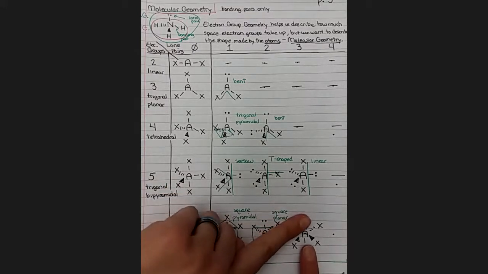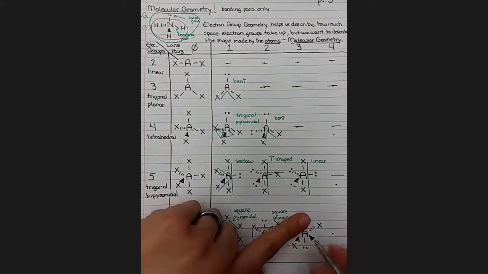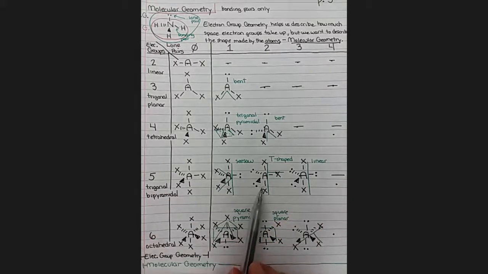If you squint and you cover up all of the lone pairs that we don't care about, you can see that this shape has an axis and a single leg, just like this one up here with 5 electron groups and 2 of them lone pairs. So this one is also called T-shaped. There's 2 different ways to form T-shaped.